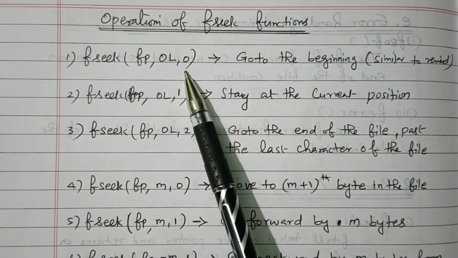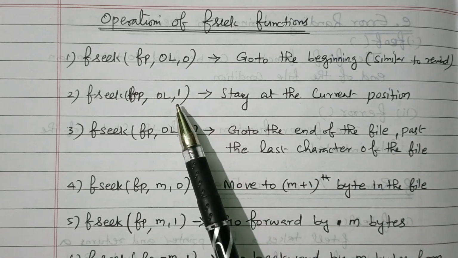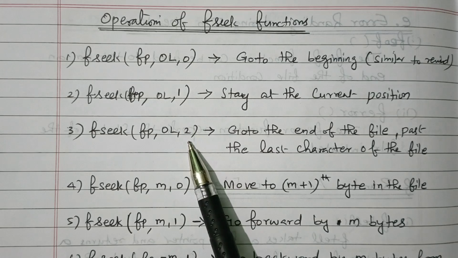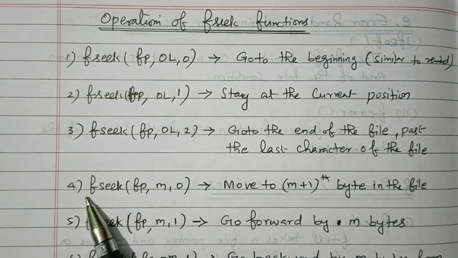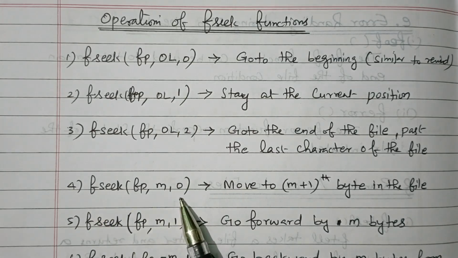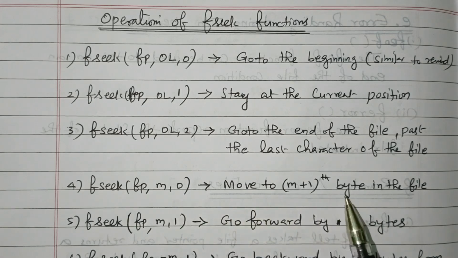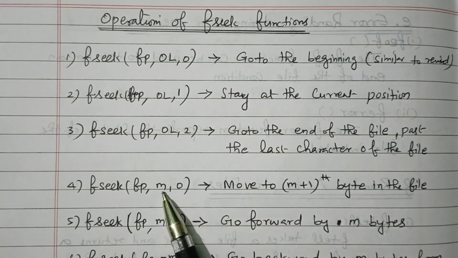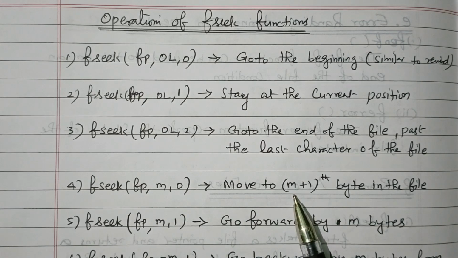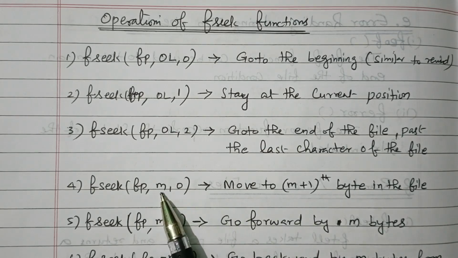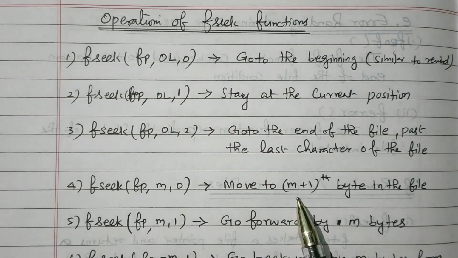So for the position, 0 means the beginning of the file, 1 means current position, 2 means end of the file. Now fseek(fp, m, 0). 0 means beginning. So move to the m+1 byte in the file. You have to mention the value for m. 10 means 10 plus 1, it will go to the 11th byte, like that. Whatever number is specified here, that byte will be moved to by this function.